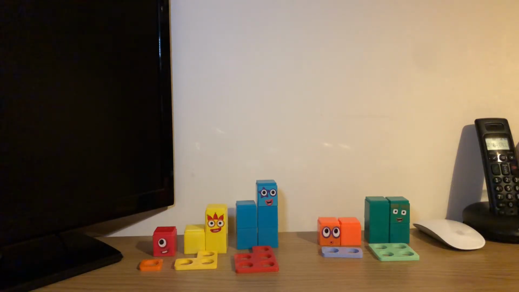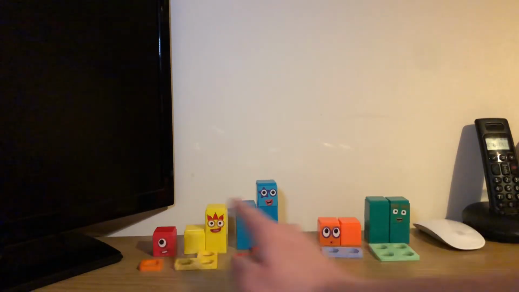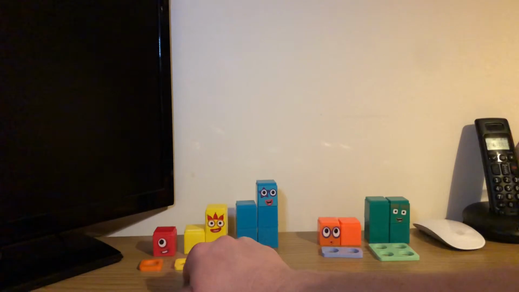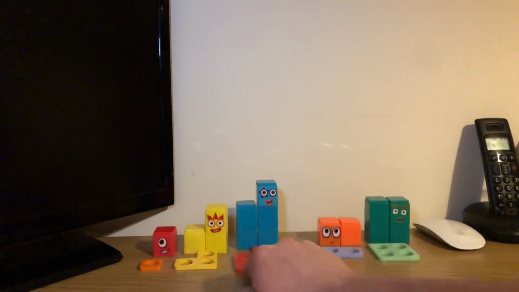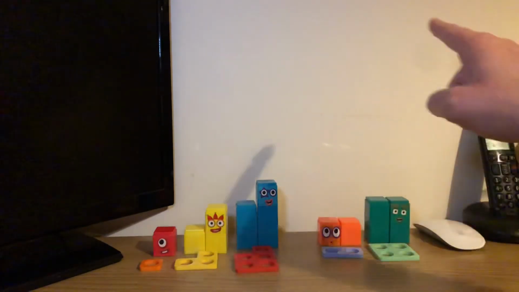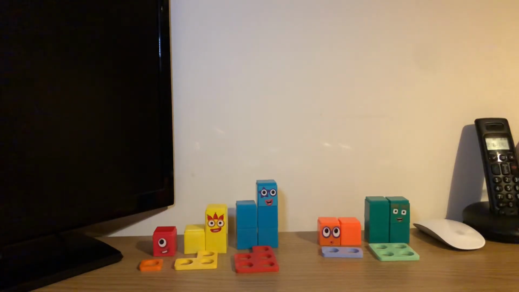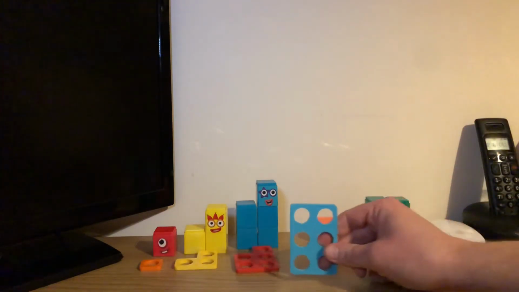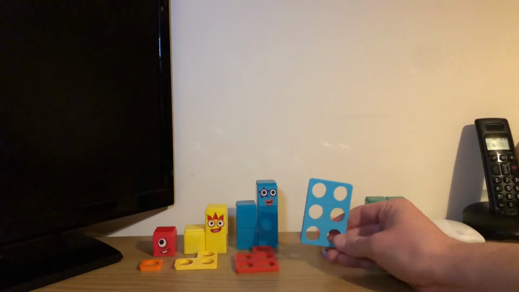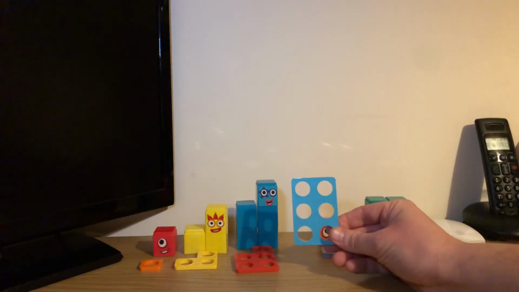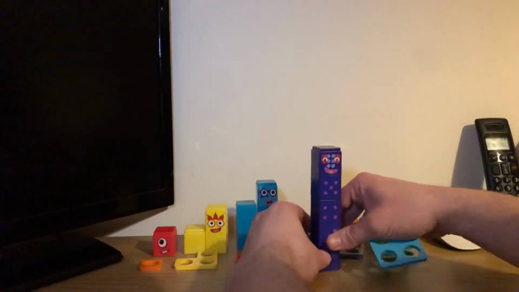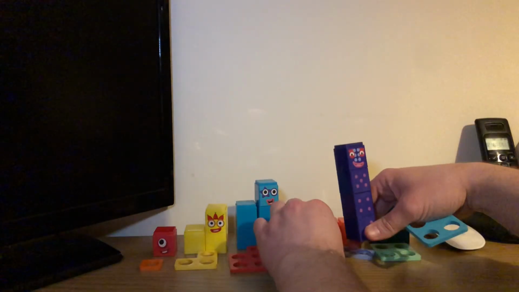Right, let's predict what number 6 is. So 1 is odd, 2 is even, 3 is odd, 4 is even, 5 is odd, so 6 has to be even. So here is my 6 as Numicon. You see that? And I could build that with my number block. For 6, there's 2.